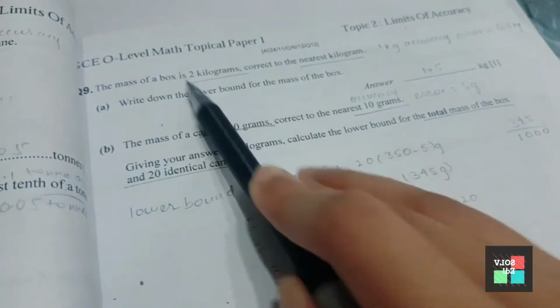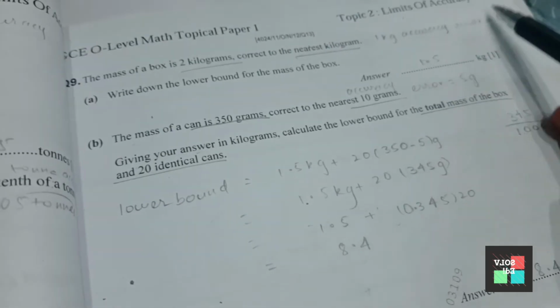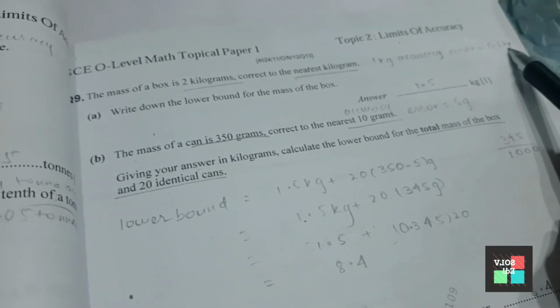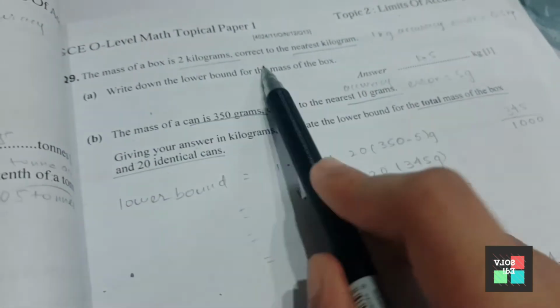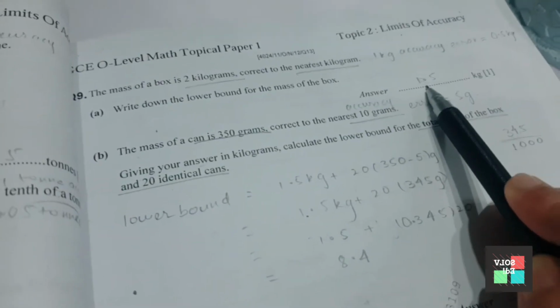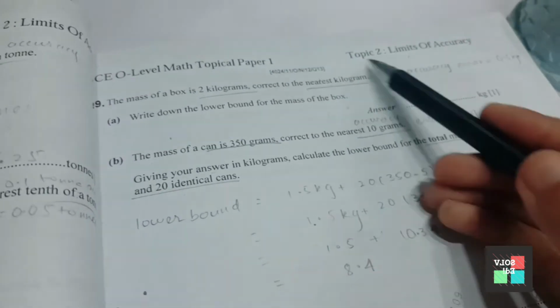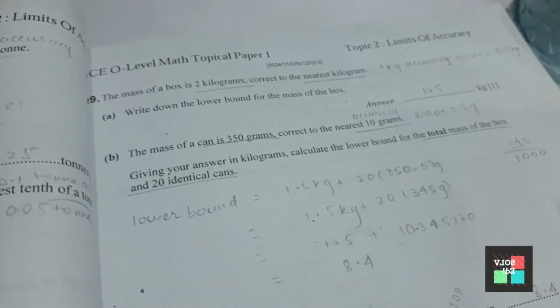Let's move on. So question number 9, the mass of the box is 2 kilograms, and it's correct to the nearest kilogram. 1 kg is the accuracy, its half is the error, 0.5 kg. Write down the lower bound for the mass of the box. 2 subtract away 0.5 is 1.5 kg. You may do the working over here. I have not done so just for the sake of the length of this video.